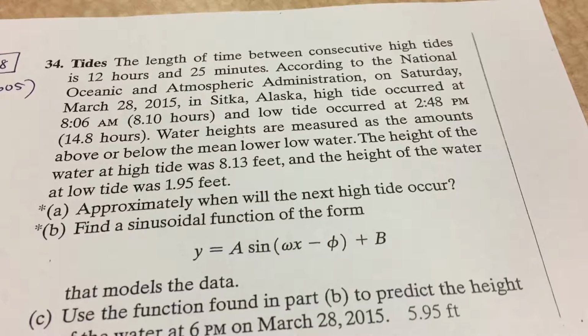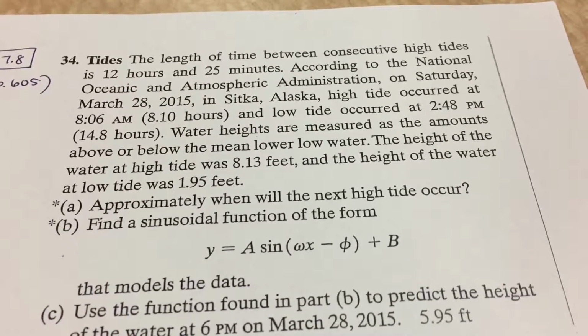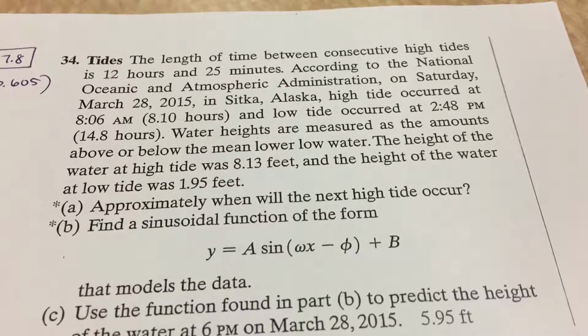Hi guys, here's an example of an application problem from 7.8. This is number 34 on page 605. So why don't you take a minute to read it by pausing this video, reading through it, and then I'm going to start. Okay, so A says, approximately when will the next high tide occur?